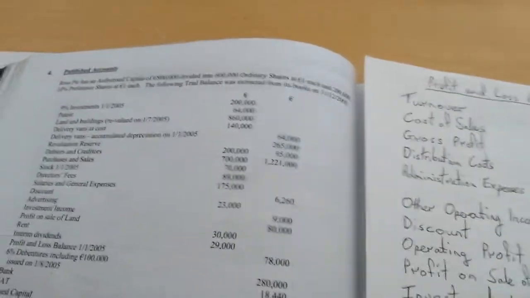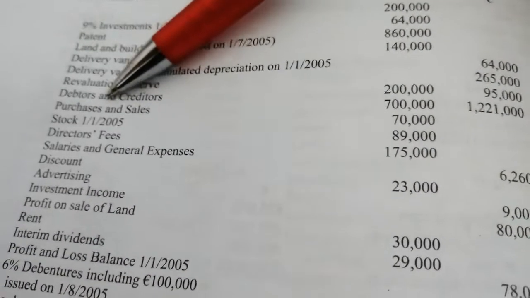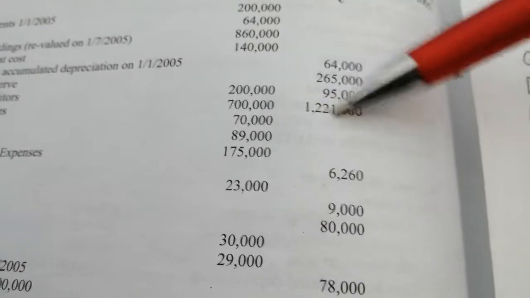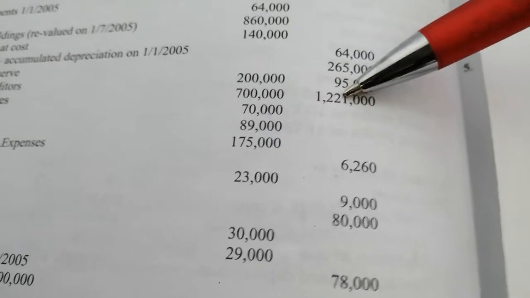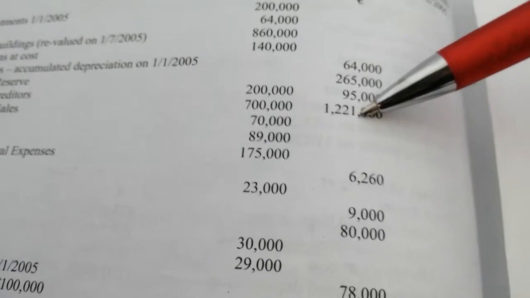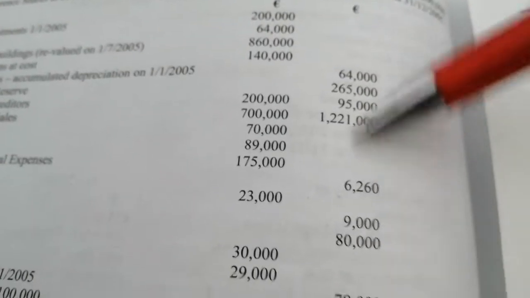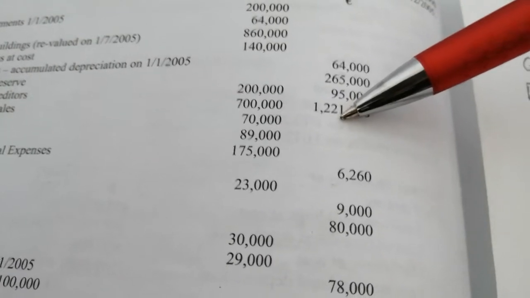Okay, so the first thing we're looking for is sales, to put as our turnover, and you can see we've a purchases and sales figure here. Now it doesn't tell you which is which. Just by looking at them, you should see that the sales figure should be bigger than the purchase figure, or else your business is in trouble, really. But sales is kind of like, we could treat it like a gain on the credit side. That's why we know that's sales, and this is purchases. So 1221, that's the figure we're going to put in over here.